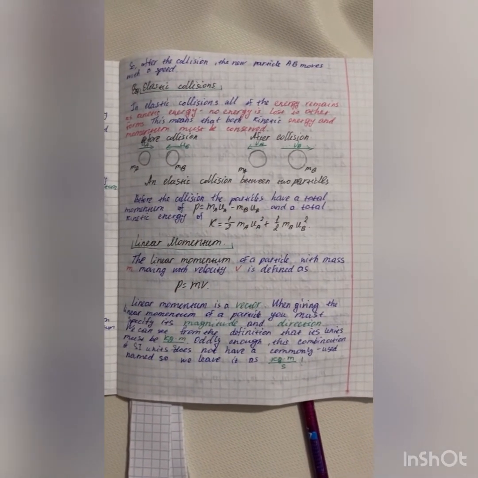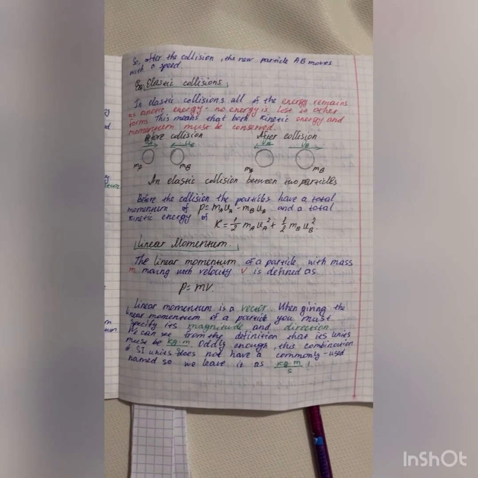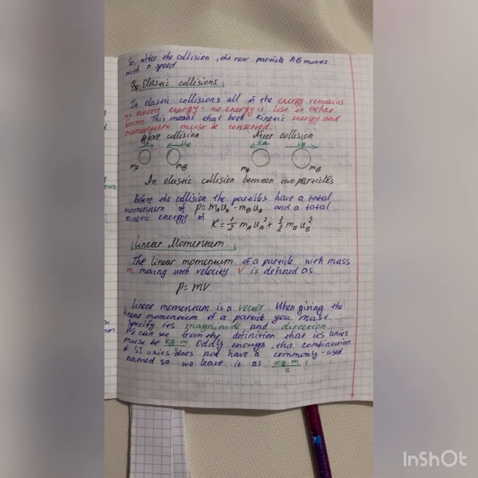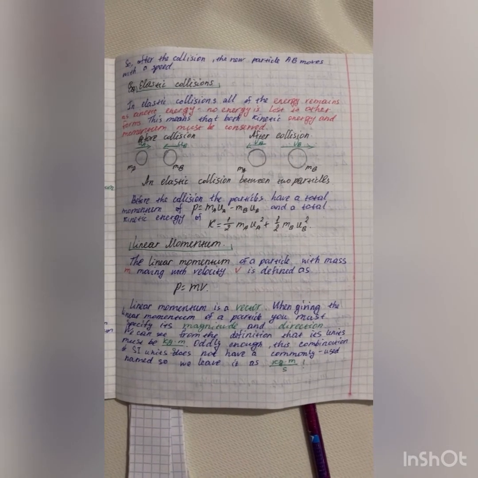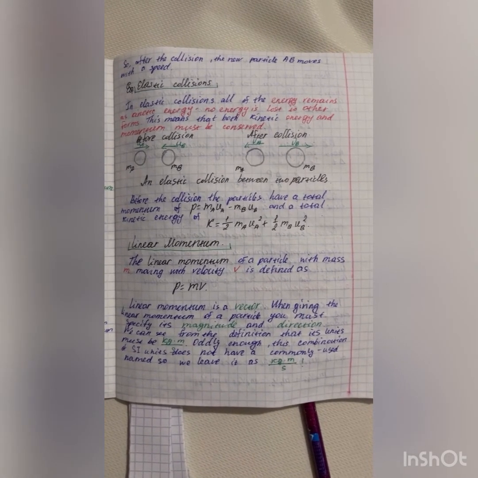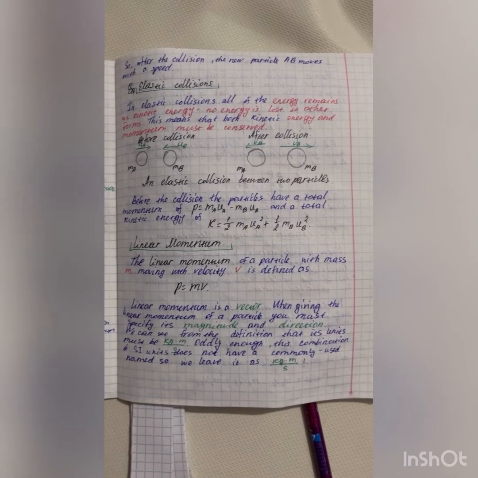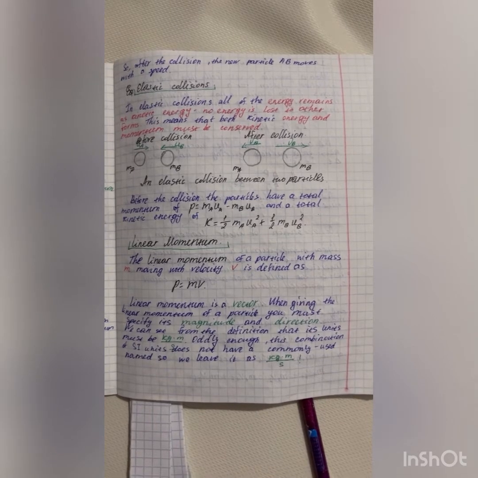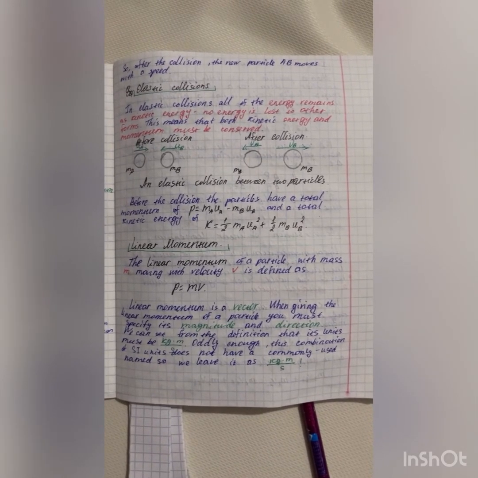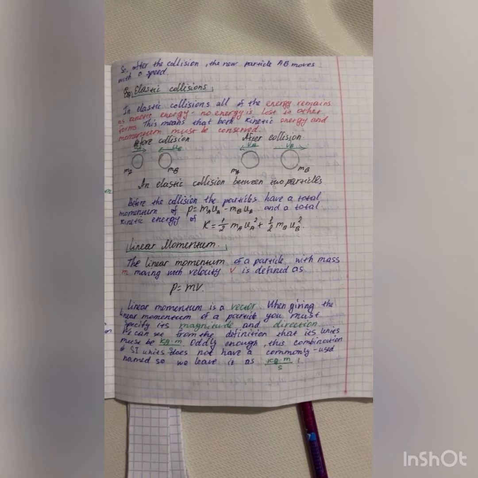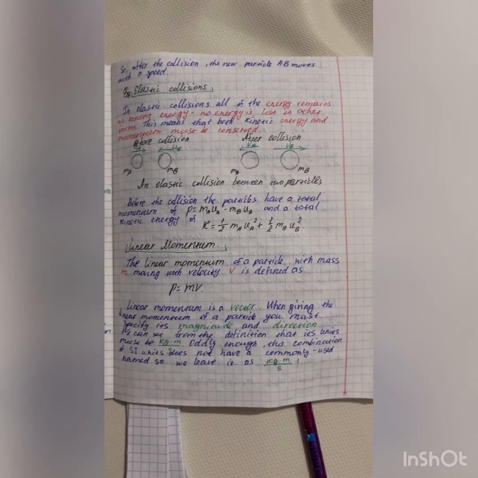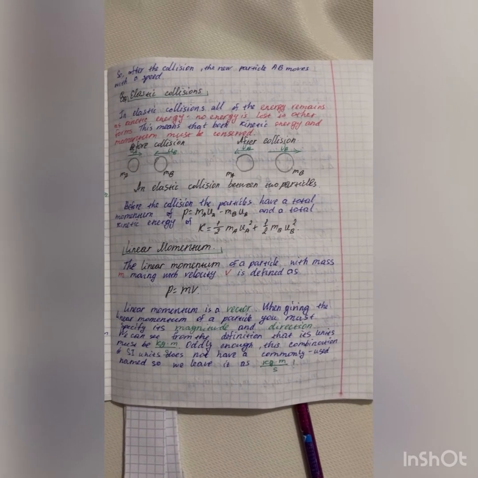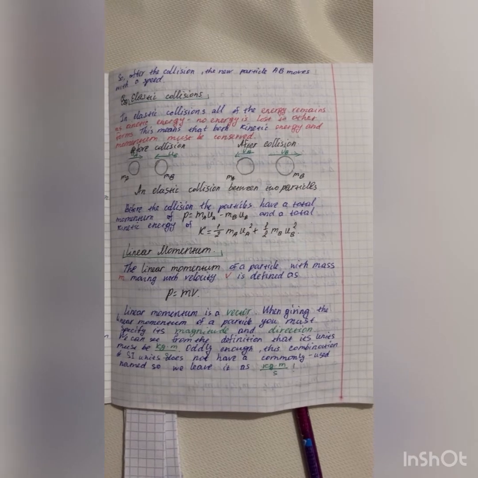In elastic collisions, all of the energy remains as kinetic energy. No energy is lost to other forms. This means that both kinetic energy and momentum must be conserved. Consider an elastic collision between two particles. Before the collision, the particles have a total momentum of p = m_A v_A + m_B v_B, and a total kinetic energy of K equal to 1/2 m_A v_A squared plus 1/2 m_B v_B squared.